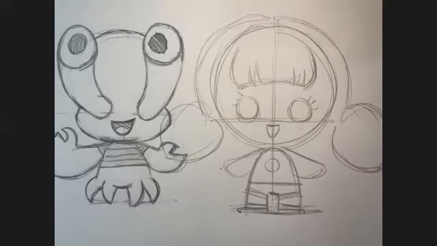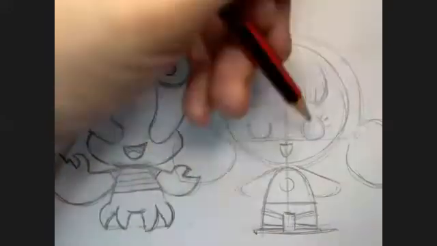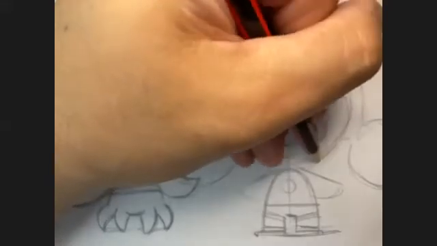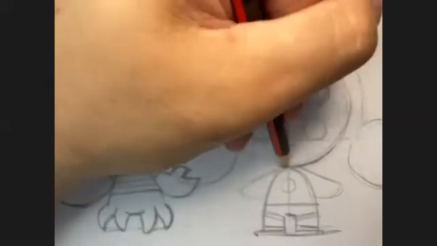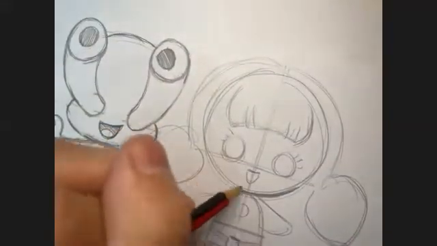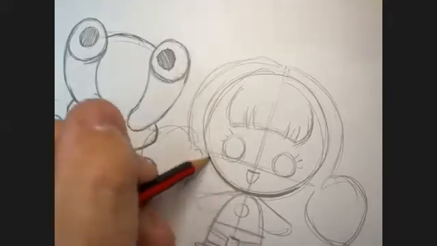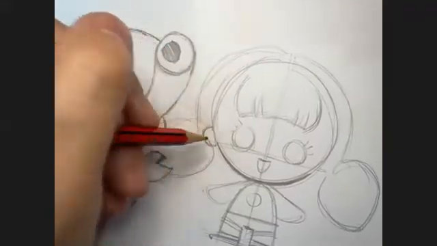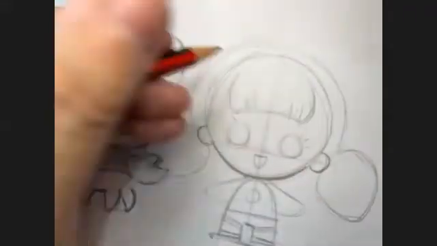And what I can do is come back and start pressing a little bit harder, or thickening up the lines, which is going to make it look darker. Give it a little ear as well. It's like a little doll.